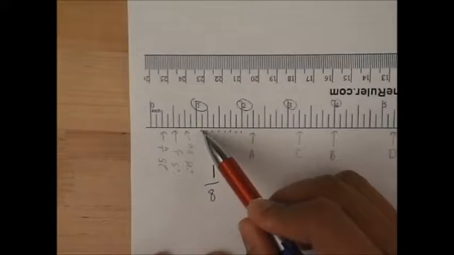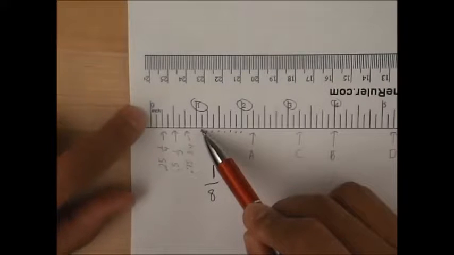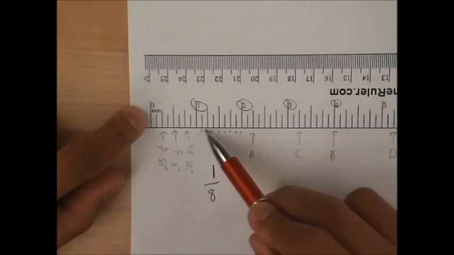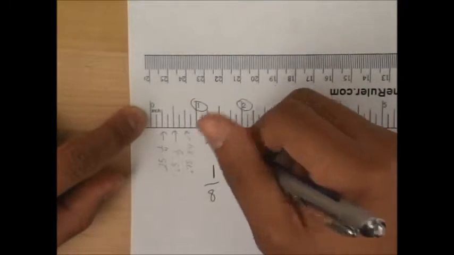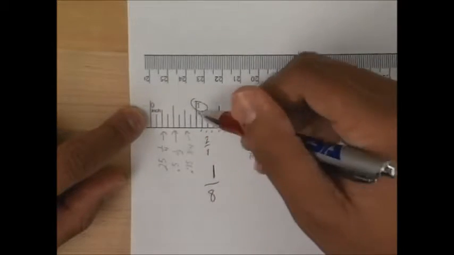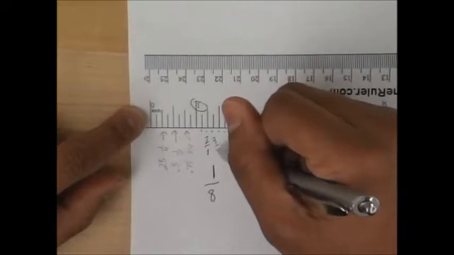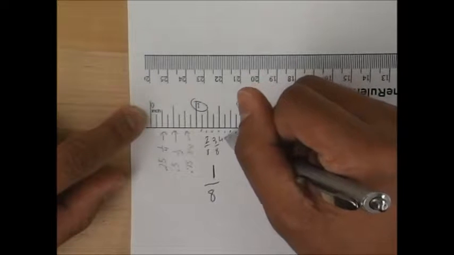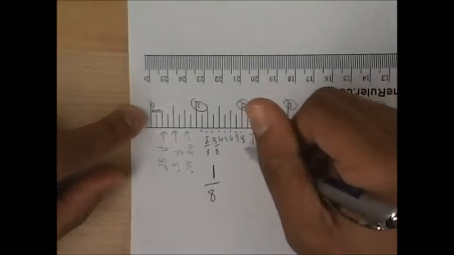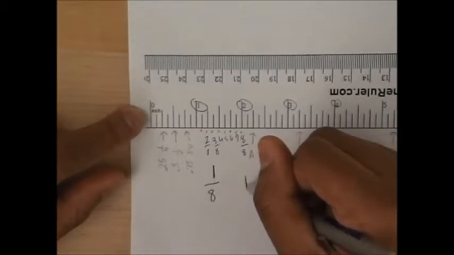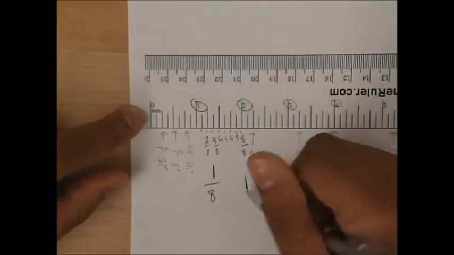So this is 1/8. So this would be 1 1/8 inches. So from here to here is 1 1/8 inches. From here to here, this line is 1 2/8. From here to here is 1 3/8. And so on, 4, 5, 6, 7. And obviously that's 8/8. 8/8, that's also considered 1. Okay? So from here to here is obviously 2 inches.